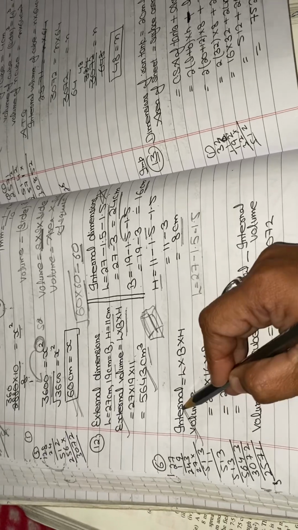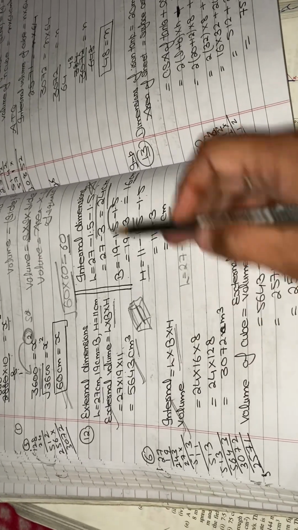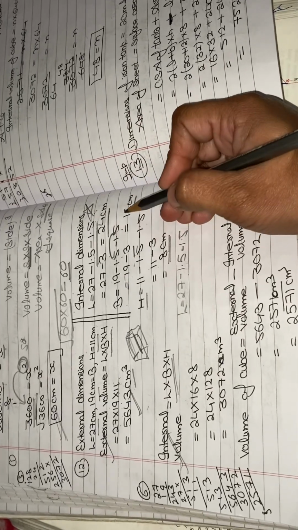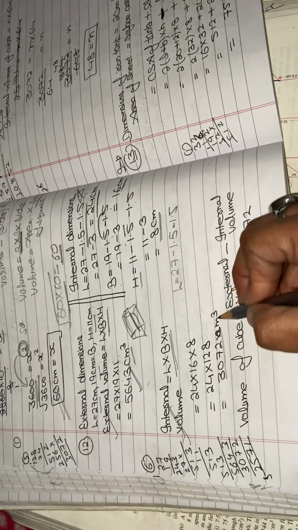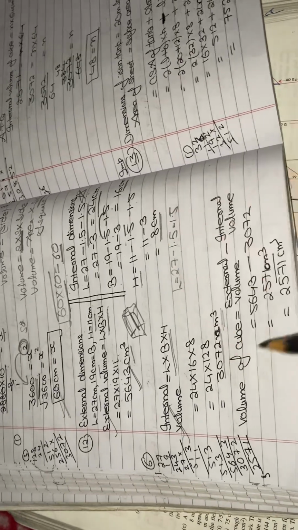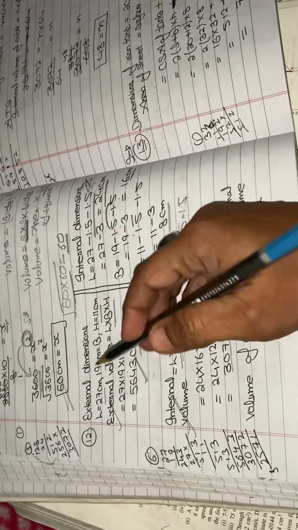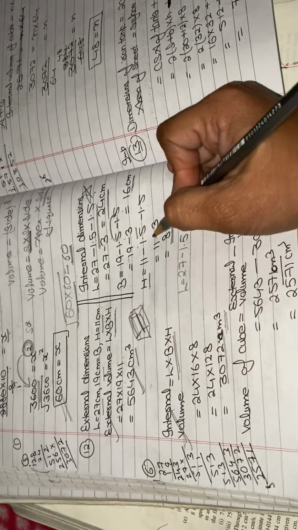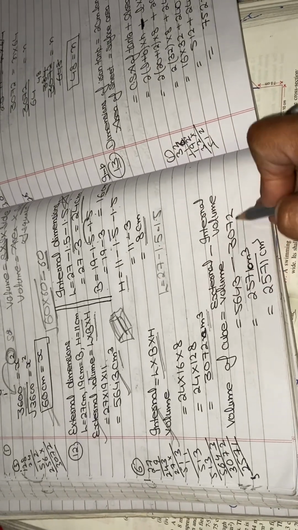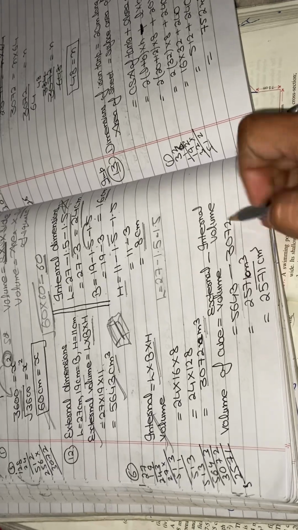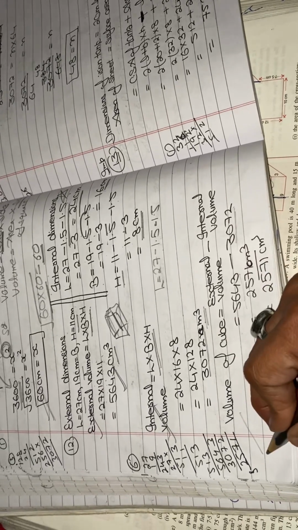Its internal volume. Internal volume is length multiply breadth multiply by height. That is 24 multiplied by 16 multiplied by 8. Here we have 3072 centimeter cube. In order to find the volume of the wood, we have to subtract external volume minus internal volume. So here we have 5643 minus 3072. We have 2571. Okay, consider there is a sweet box.